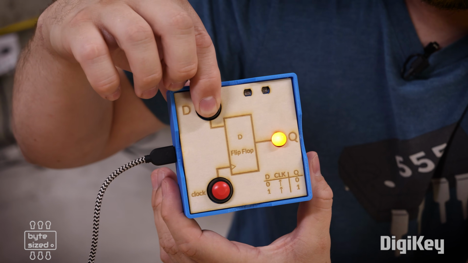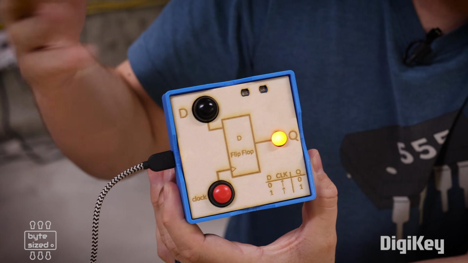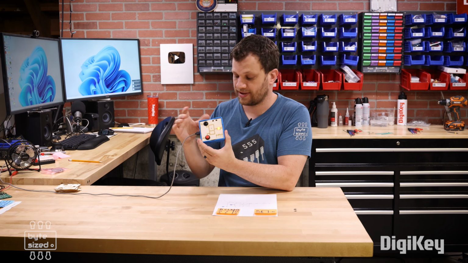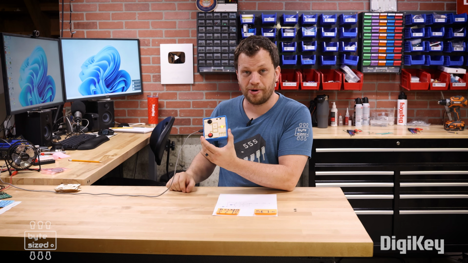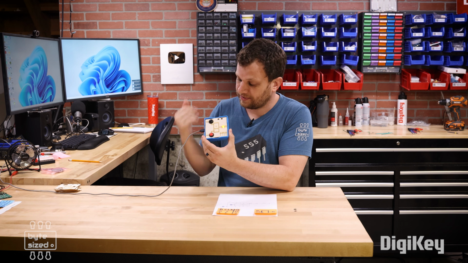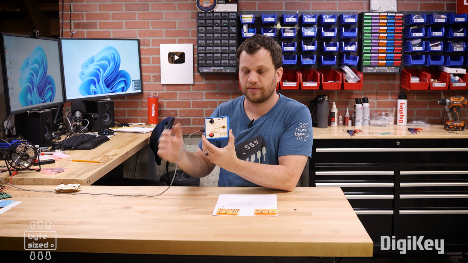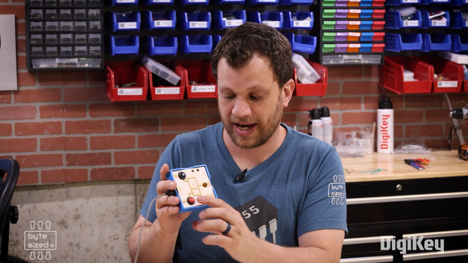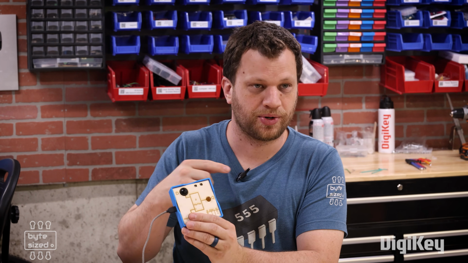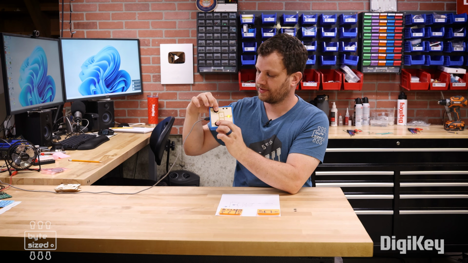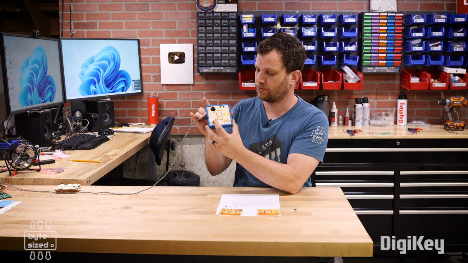And we can see that the output gets latched. I can let go of D and now that output is gonna stay the same no matter what. Now I can reset it by leaving D unpressed and I give it another rising edge and that resets the flip-flop. Basically, a simple way to think about this is anytime I press a rising edge on the clock, the input gets mirrored to the output. I can set this flip-flop or I can reset it.